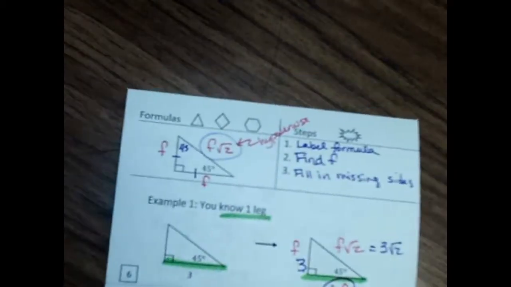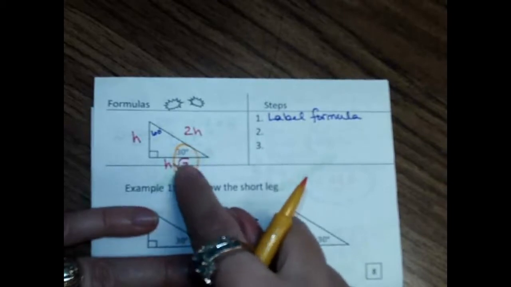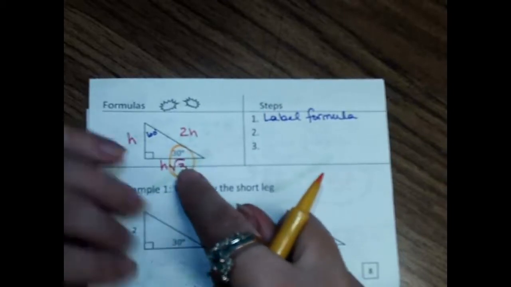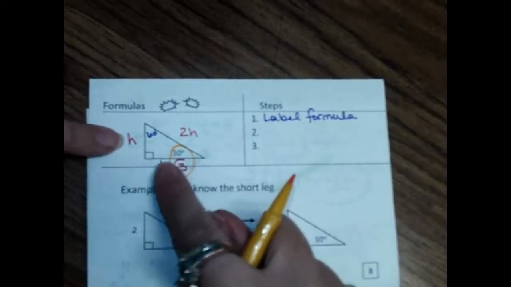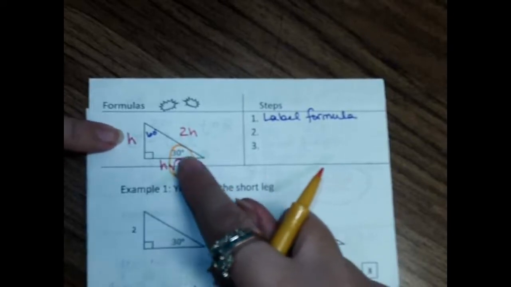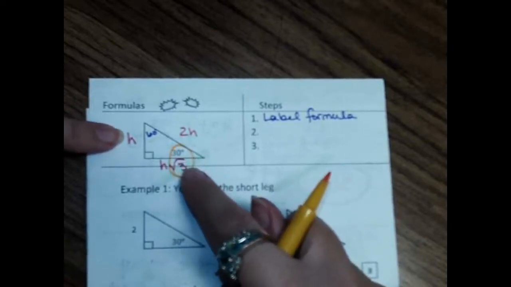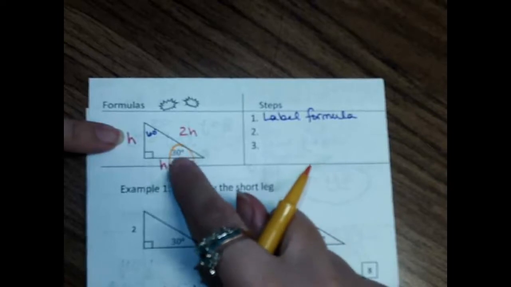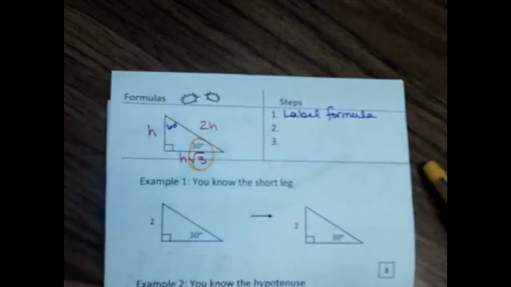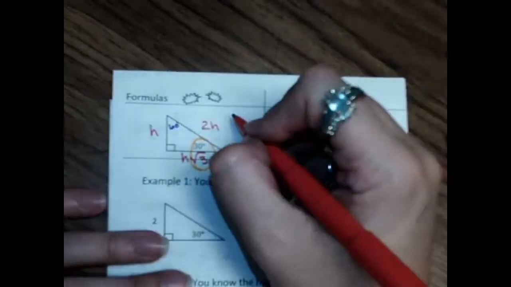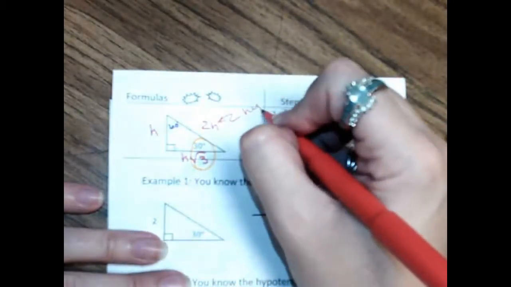Does this problem have any 3's in it? No, so it does not have the square root of 3 in this one. The square root of 3 one is easy to remember. It goes with the one with the 30. So these go together. Also, this is a longer leg, and it's the one right by the 30 is where the square root goes. The square root of 3 goes right by the 30. And this is always my hypotenuse.